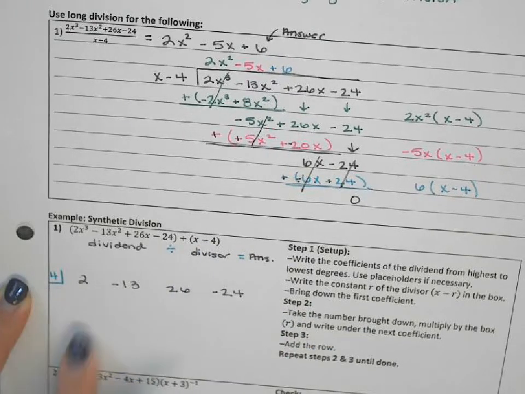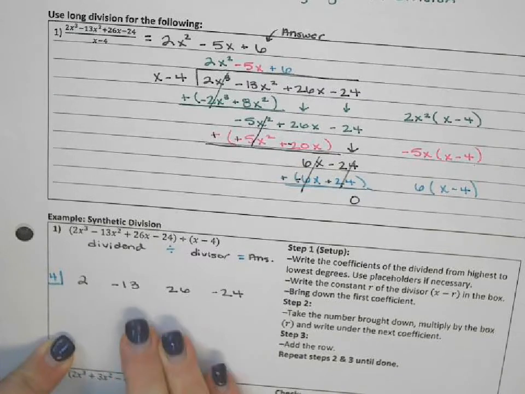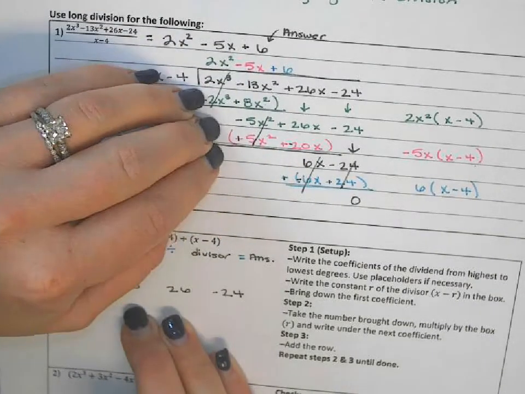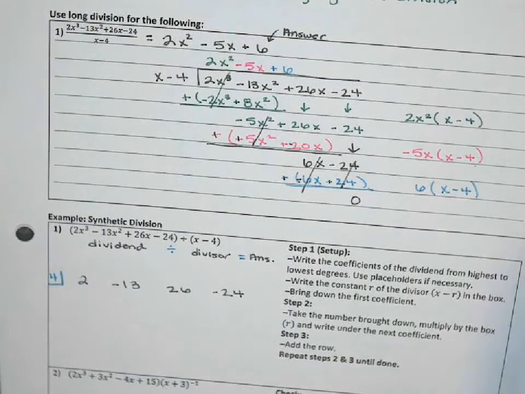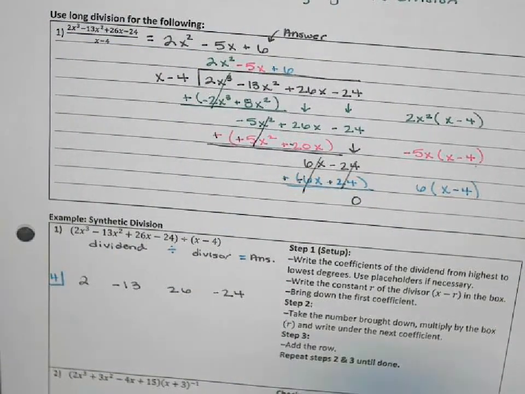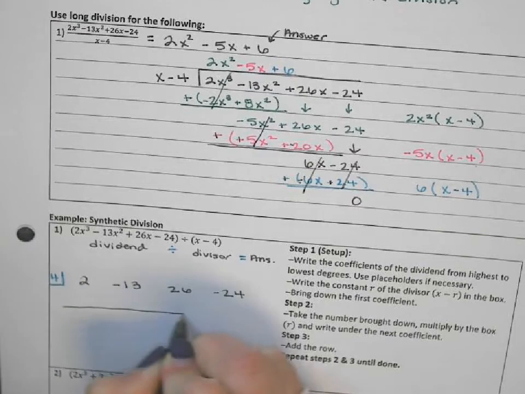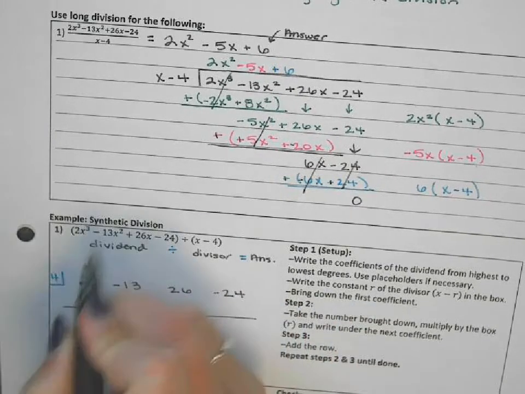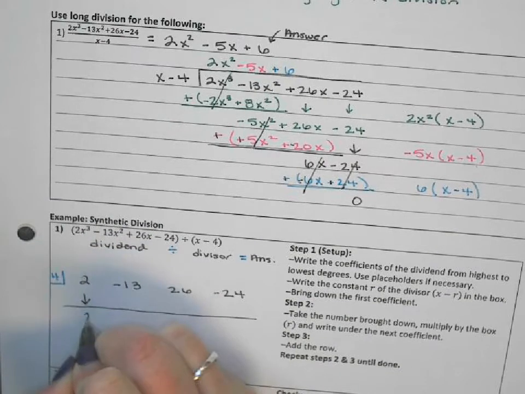I'm going to go through and we're going to compare, because we're doing the same problem here as what we did up here, and you'll see why it has to be a negative. So we'll put this line underneath here. And it says bring down the first coefficient. So this 2, you just bring it down.